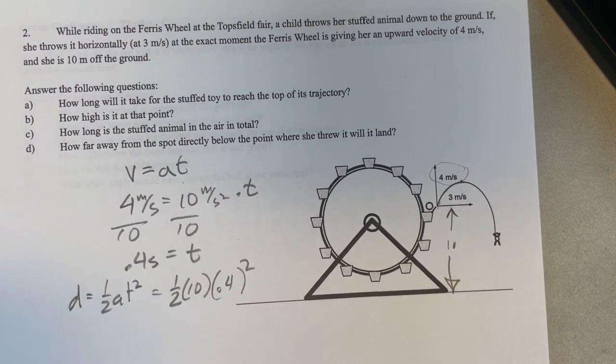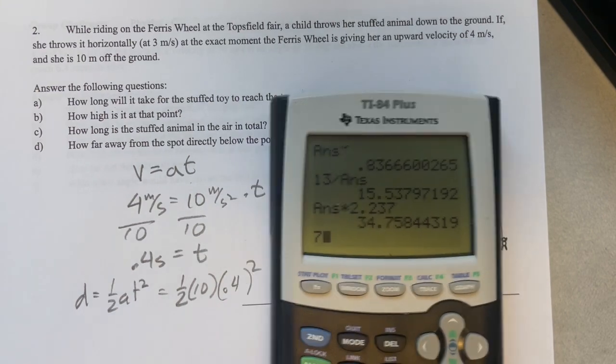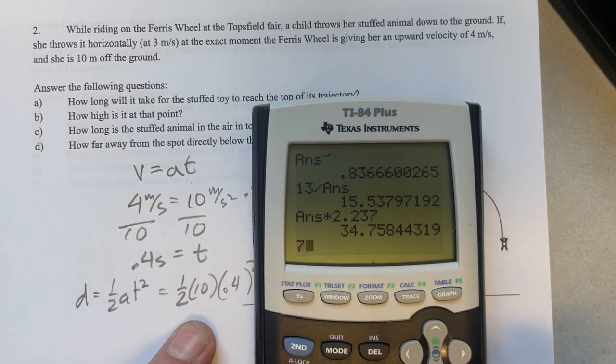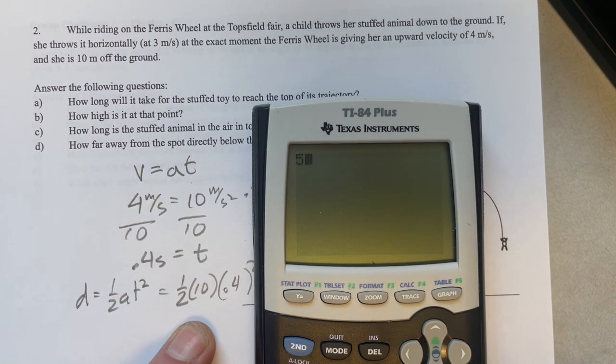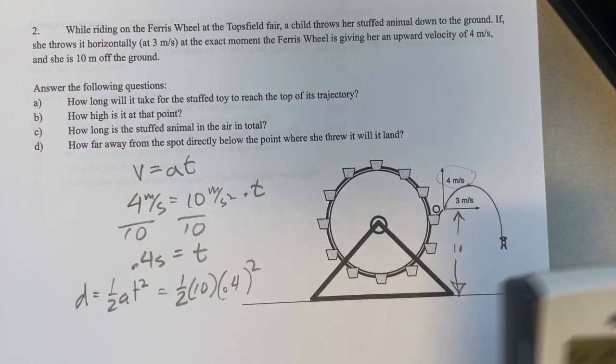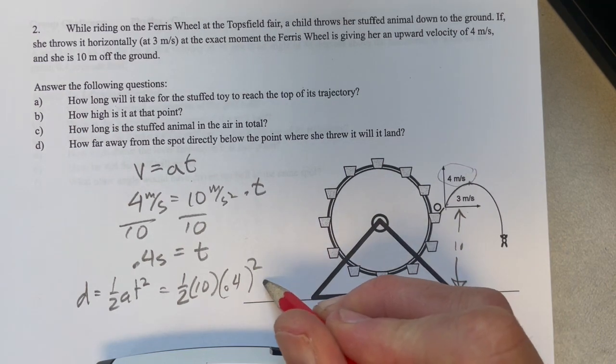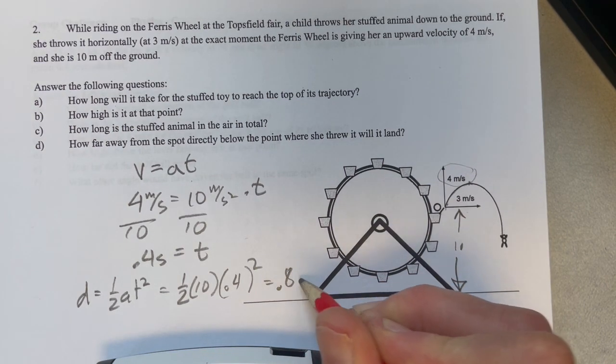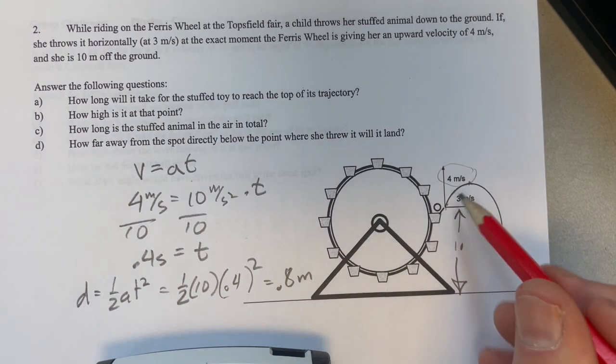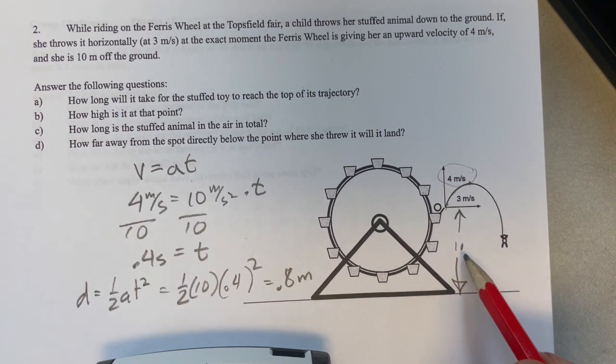It's not going to be a great distance, but 1/2 of 10 is 5, so 5 times 0.4 squared gives us 0.8 of a meter. So it's not going to go up very high, 80 centimeters. And then it's going to turn and fall the remaining 10 meters down.